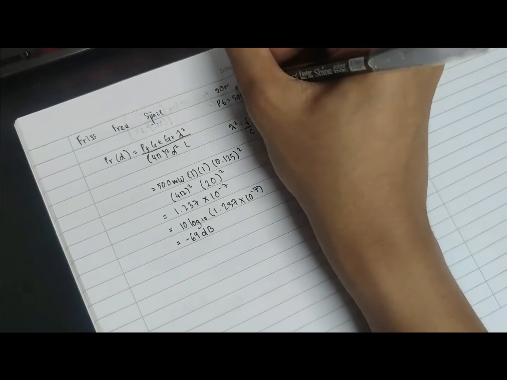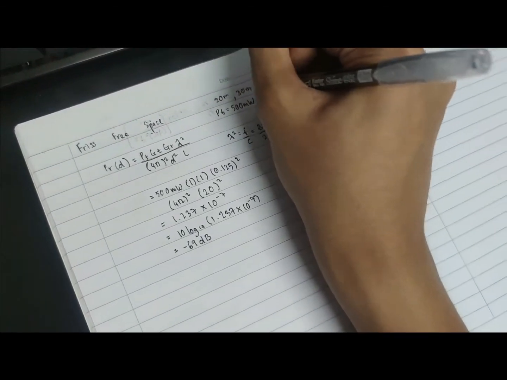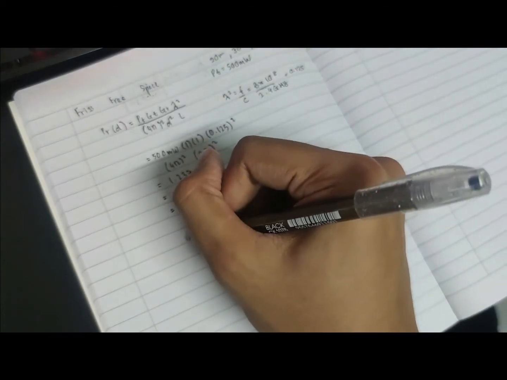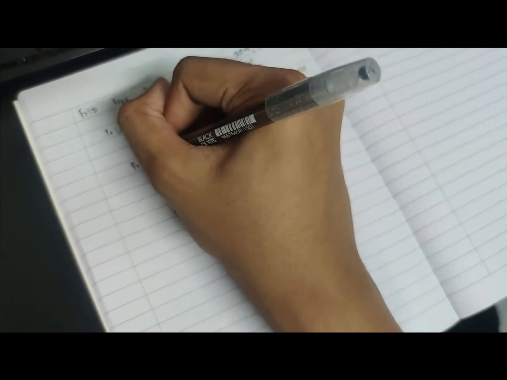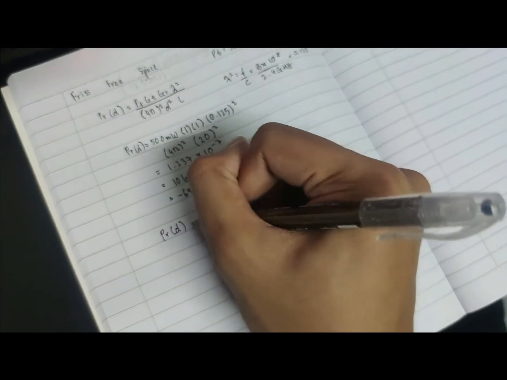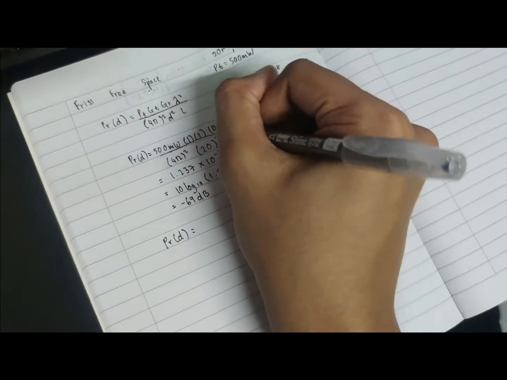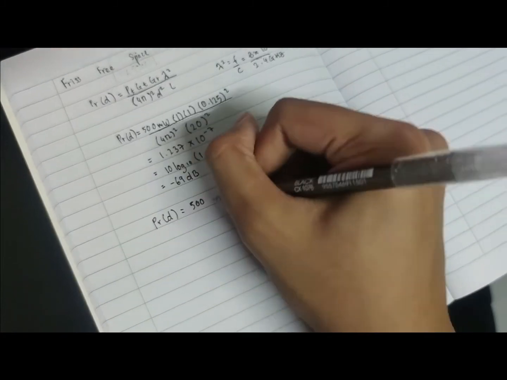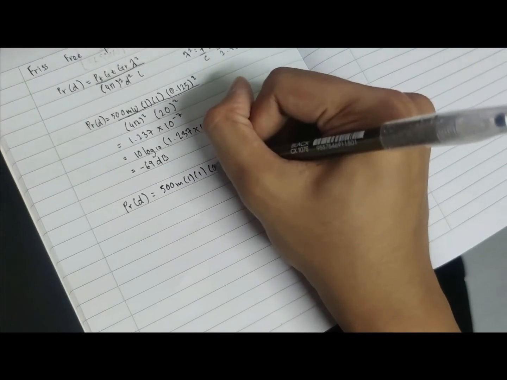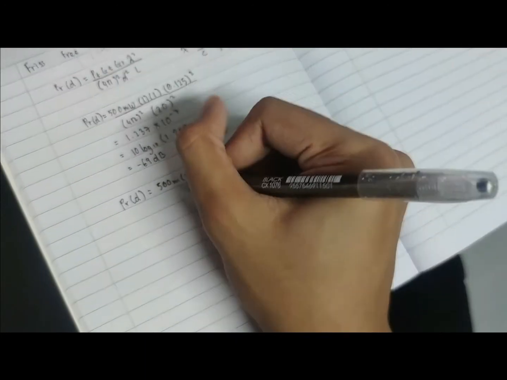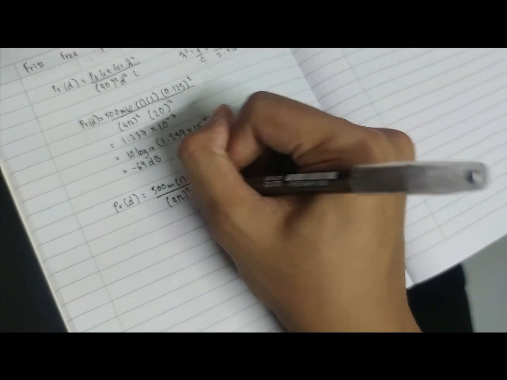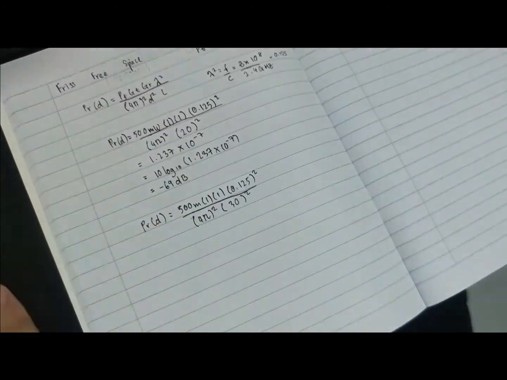For the next distances, 30 meters and 50 meters. For 30 meters, the transmitter power is 500 milliwatts, the same number. We only change the distance. So 30 meters squared.